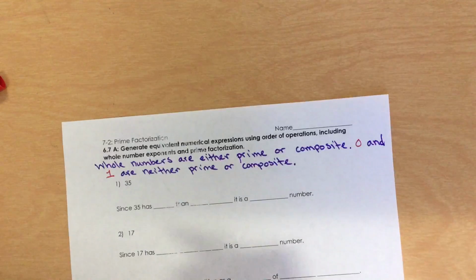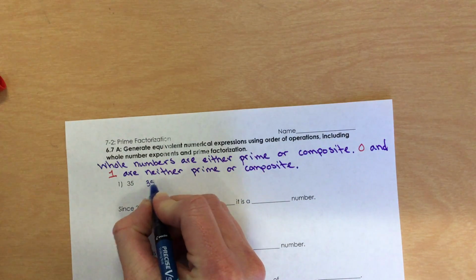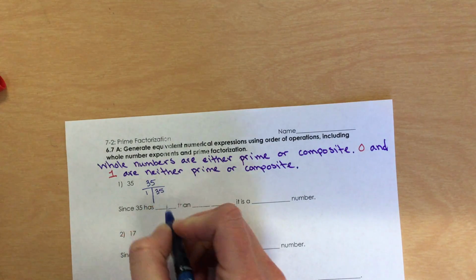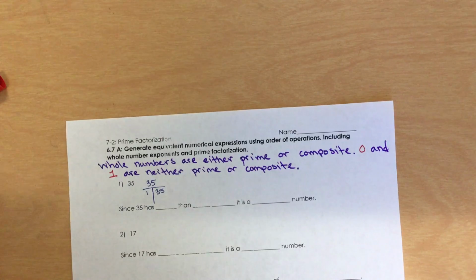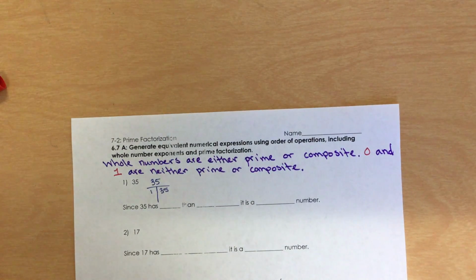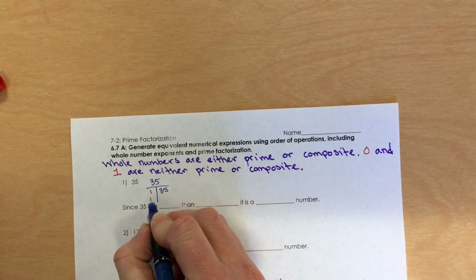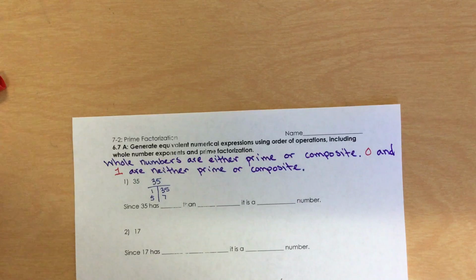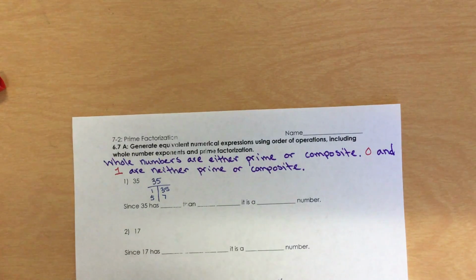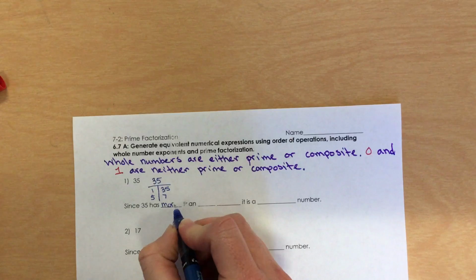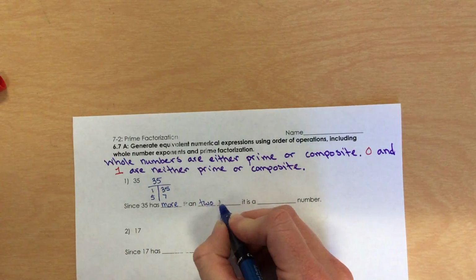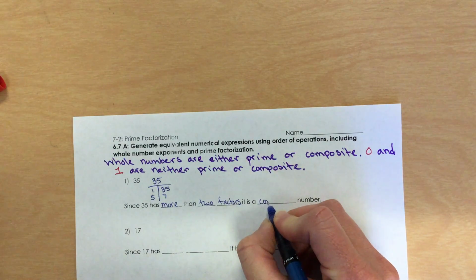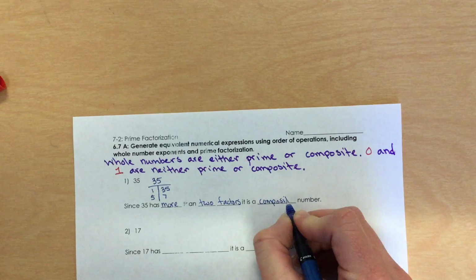We have 35. We're going to write the factors of 35. Well, we know every number times 1 equals itself. Okay. What else can we multiply to get to 35? Well, I know I have 5 and 7. Anything else? Nope, that's it. So 35 has a total of 4 factors. So since 35 has more than 2 factors, it is a what? Think about last year. Yep, it is a composite number.